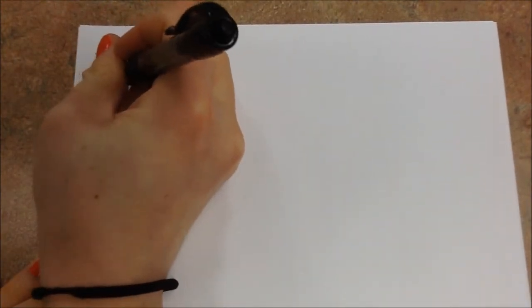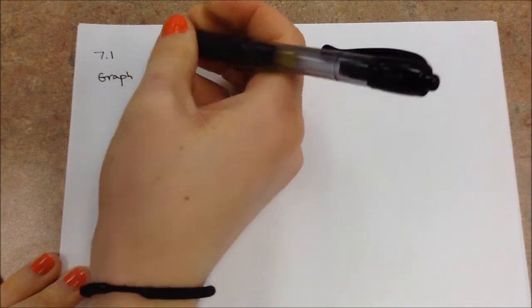All right, guys, I'm just going to walk you through how to do some of the things from Chapter 7. So first thing we're going to do is from 7.1, and this is the graphing section for exponential equations. So I am going to walk you through how to graph something like this.